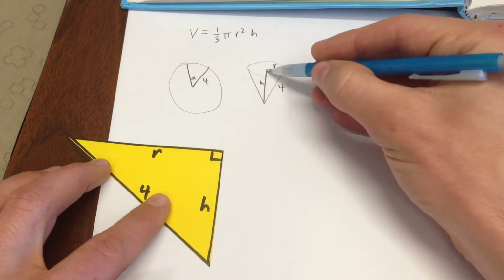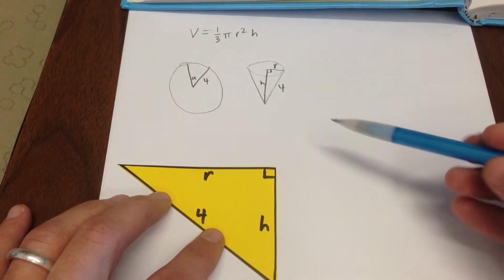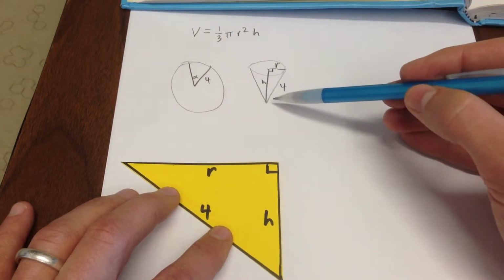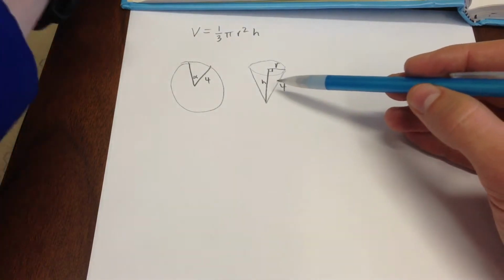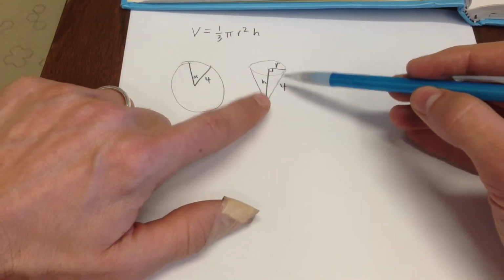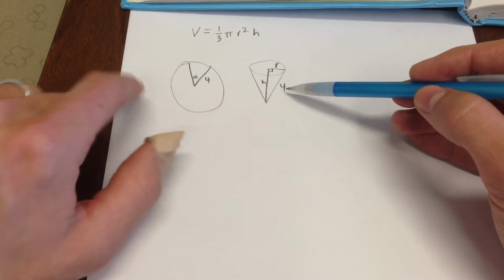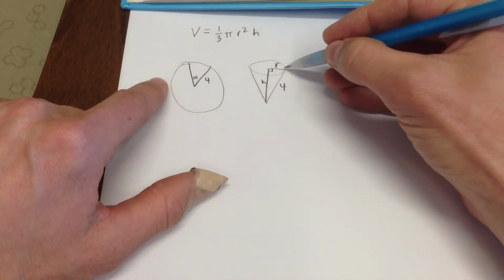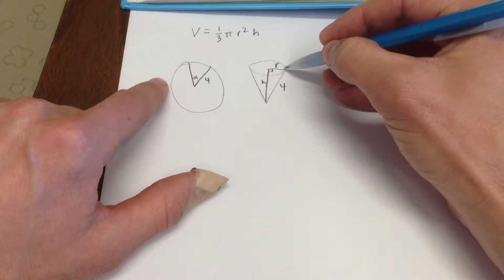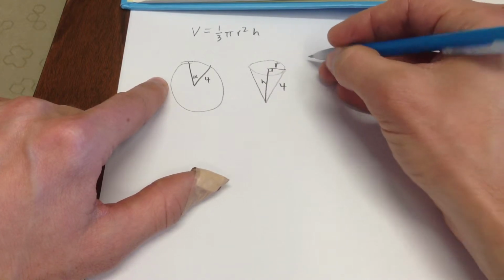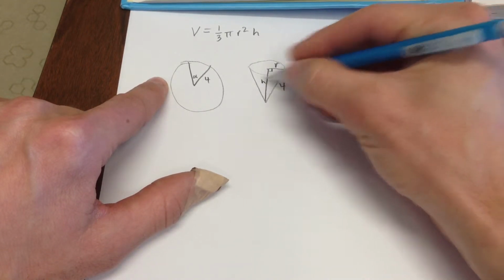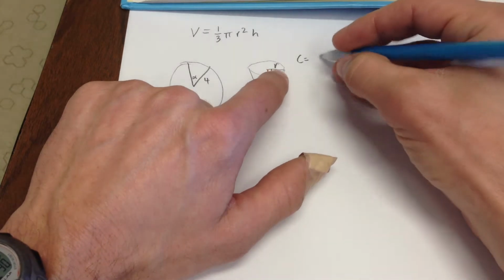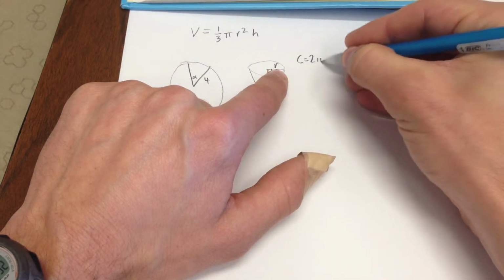Depending on the alpha, the cone might be taller or shorter. So how are the R and the H determined? Well, the secret is this top circle. It has a circumference, and we know the circumference is related to that radius by 2 pi r.